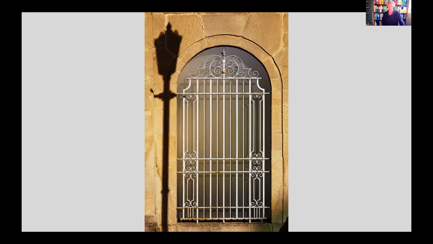So this is fairly typical of the historical details of a building that you might find if you're looking around the streets of an old city. This is the kind of thing that you would keep an eye out for in trying to create a nice simple composition of a detail.